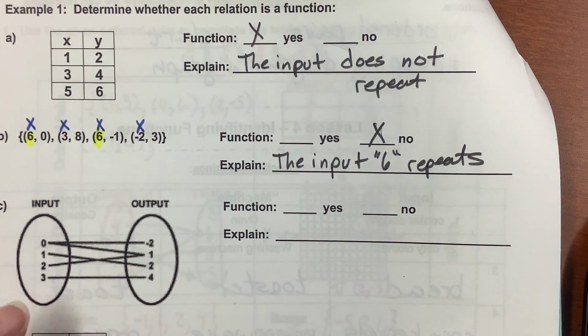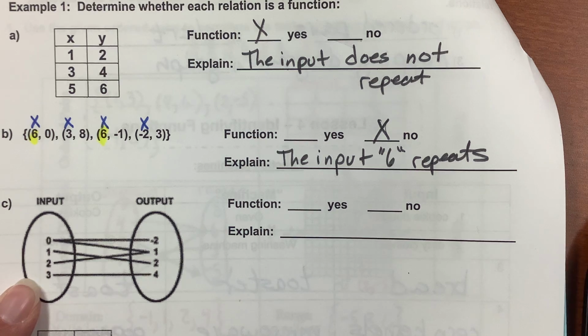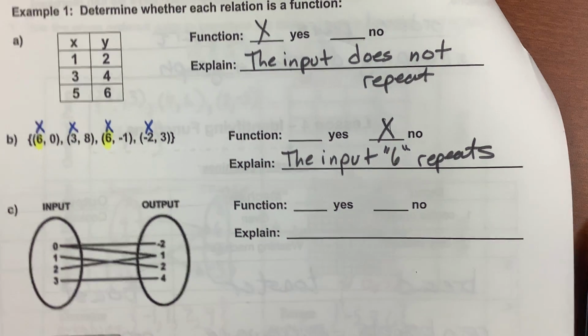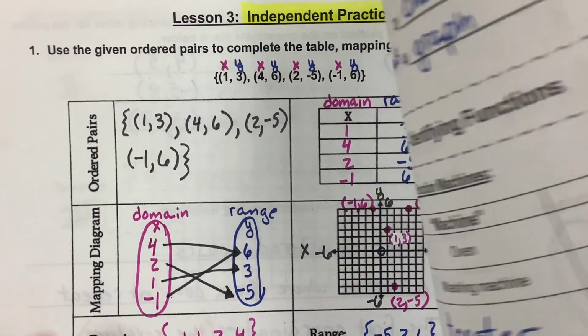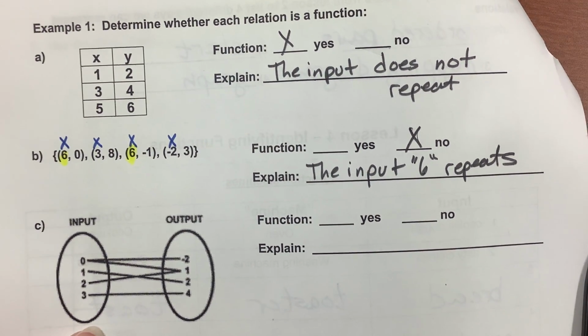Okay, let's look at this. What is this? Do you remember? Think about it. Look on the page before. What is that? Oh no, we can't remember. It's a mapping diagram. So let's look at the mapping diagram.